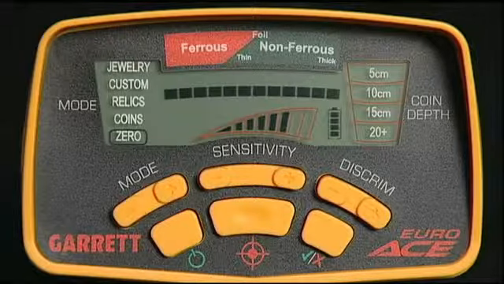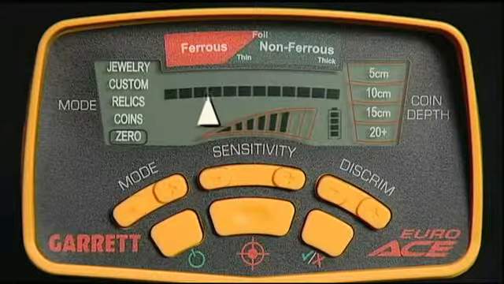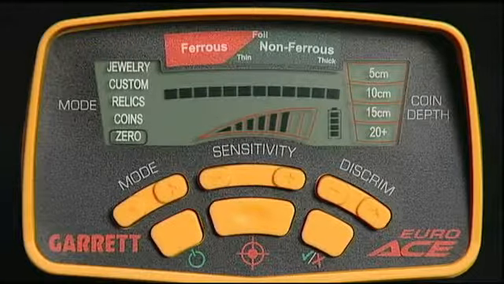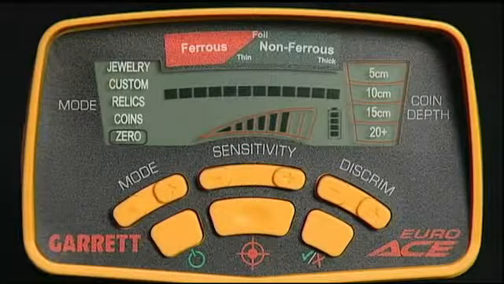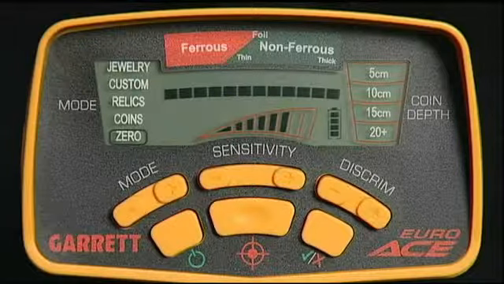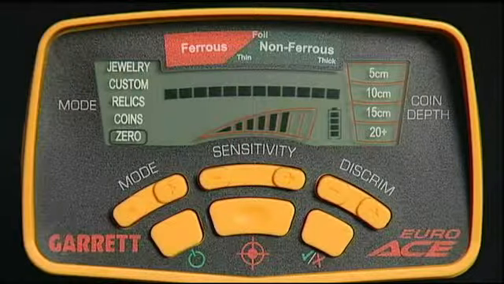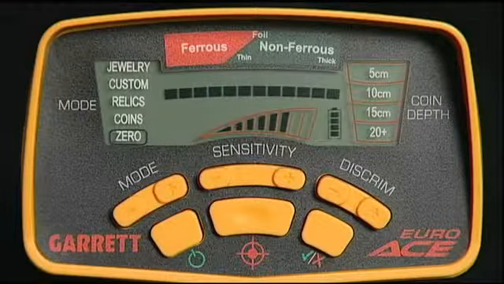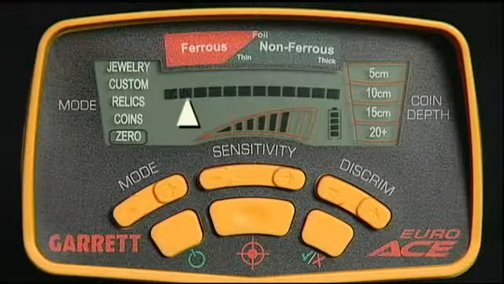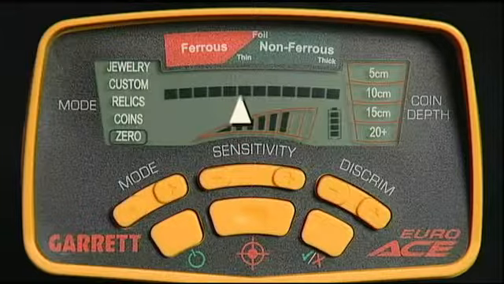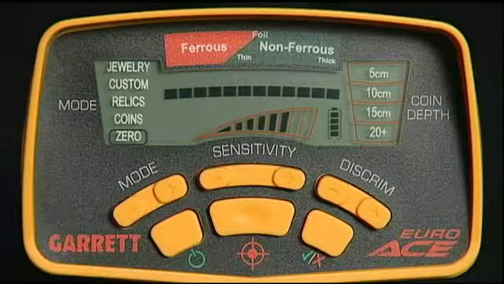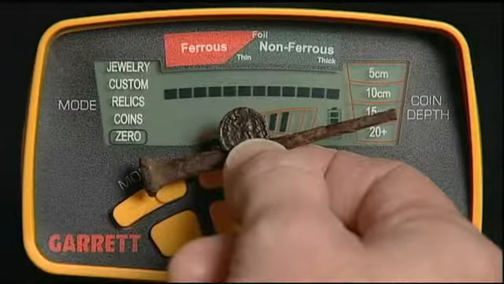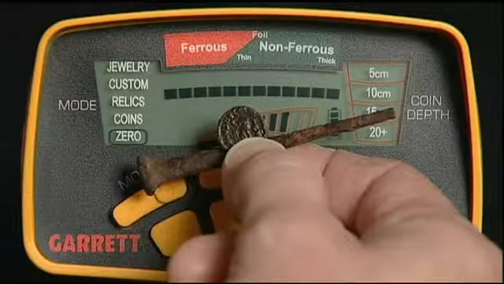Your EuroACE features include more segments dedicated to iron discrimination. This additional resolution allows more precise control of how much iron discrimination can be applied. An iron object can often mask out the signal of an adjacent good target. It is important to apply only enough iron discrimination to reject the iron trash and still detect a good target. To demonstrate, let's look at this coin next to an iron nail.